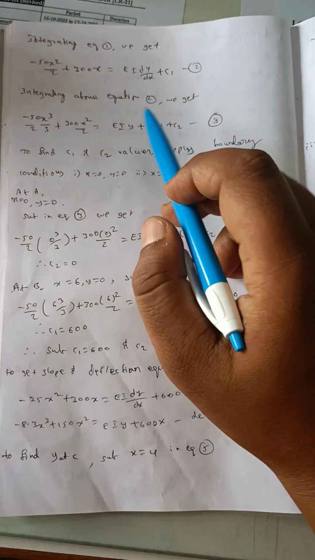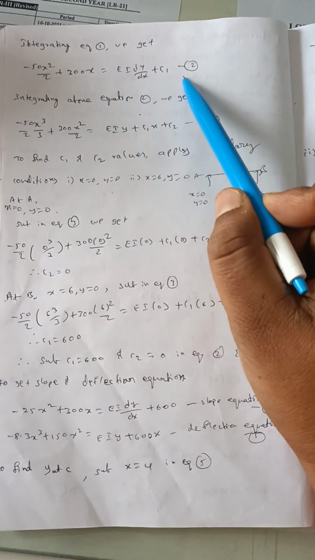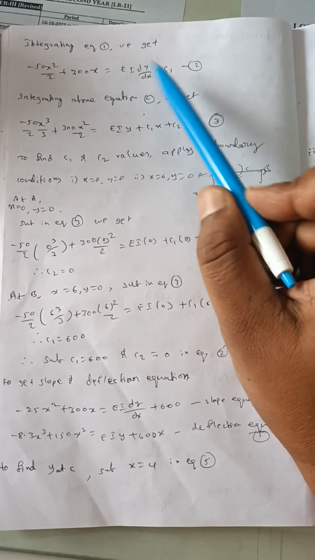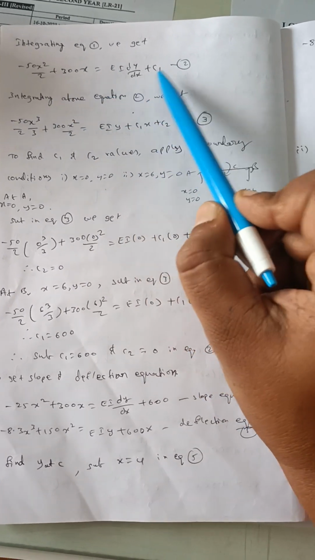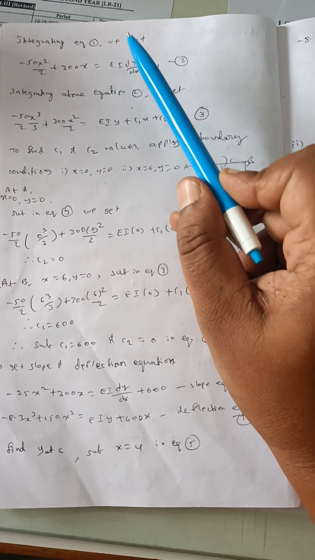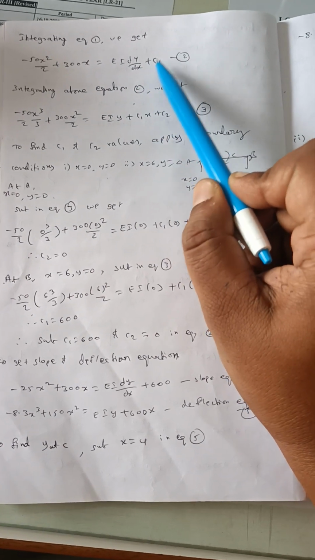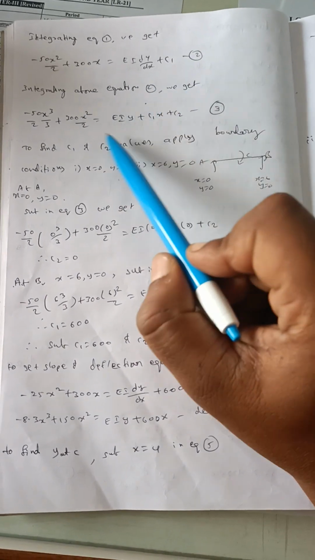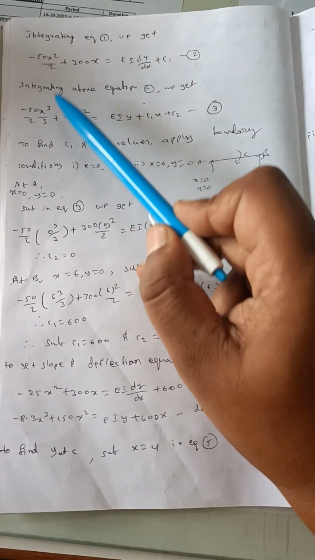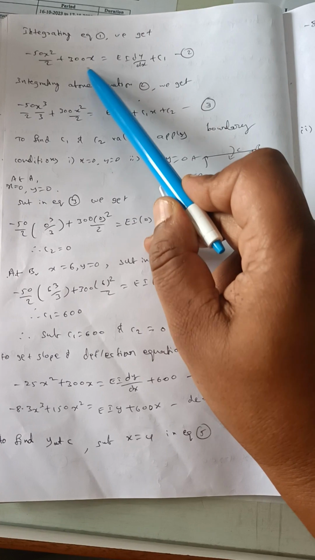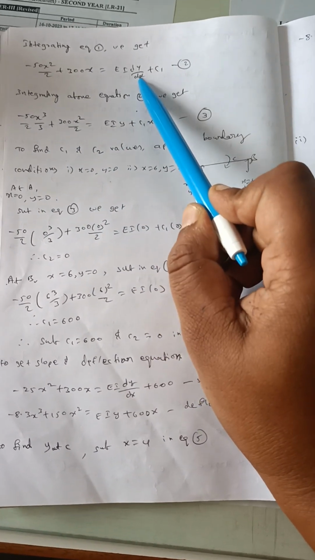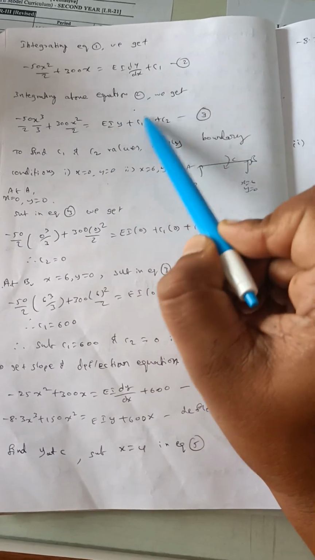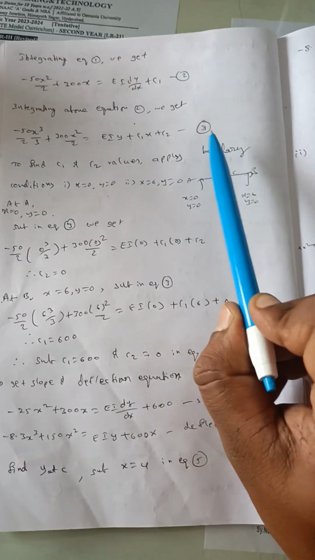Integrating equation number 1, we get a constant C1, and d square y by dx square becomes dy by dx plus C1. Let this be equation number 2. Integrating this equation, we will get C1x, x cube by 3 and x square by 2 terms, and this becomes y, plus C2. Let this be equation number 3.